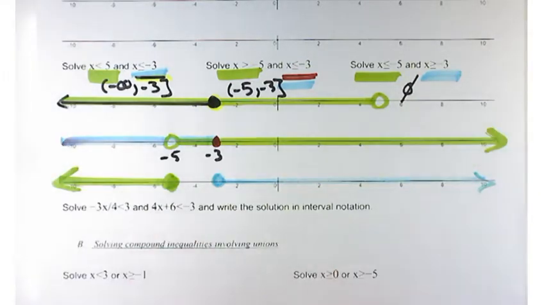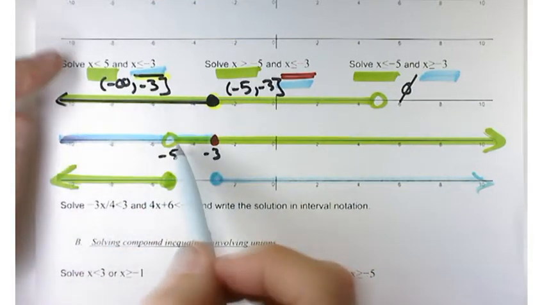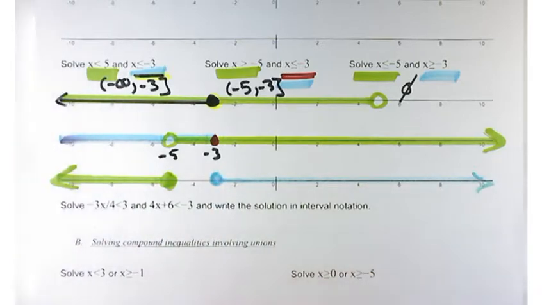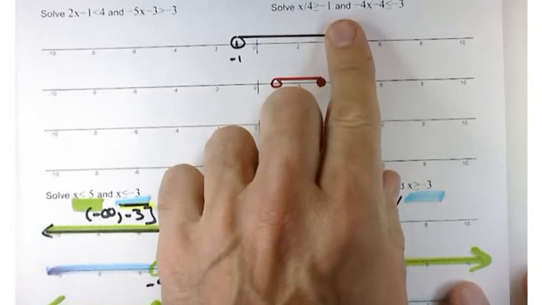Okay, so different things that can happen. Here, the first one, they overlapped here. Here they overlapped in the middle. Here they didn't overlap at all. Let's do one like that with one of the ones up above.